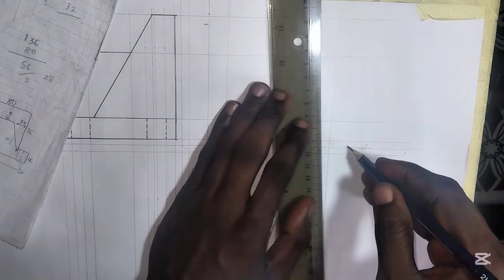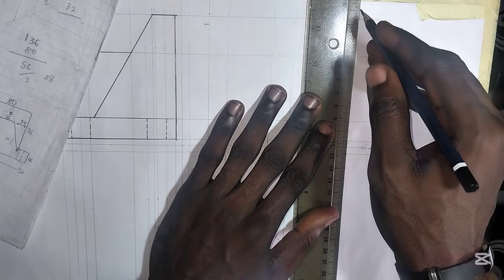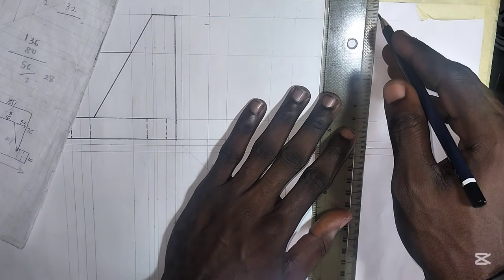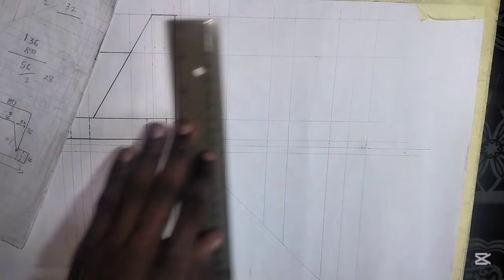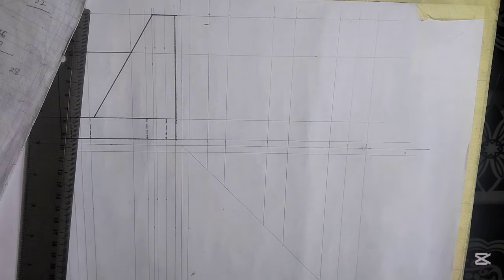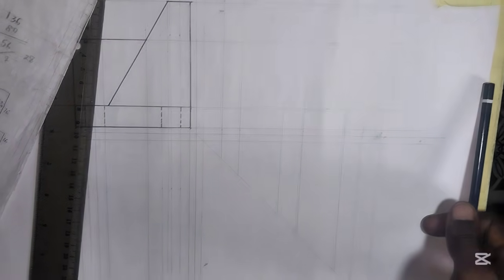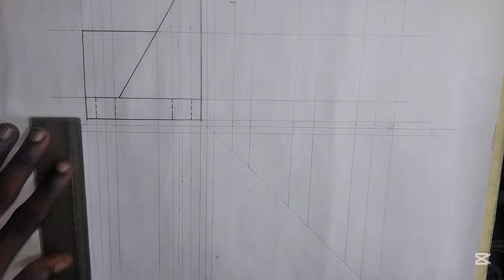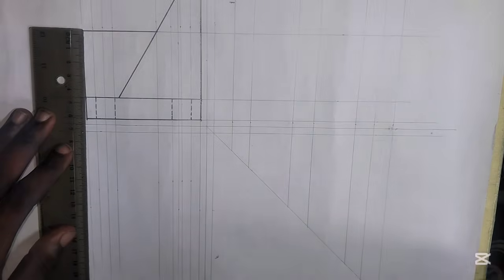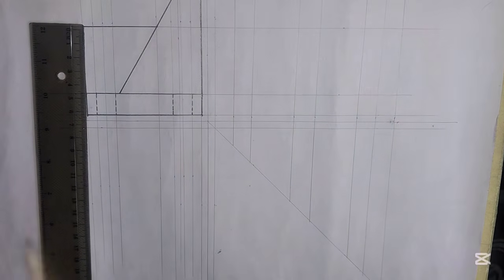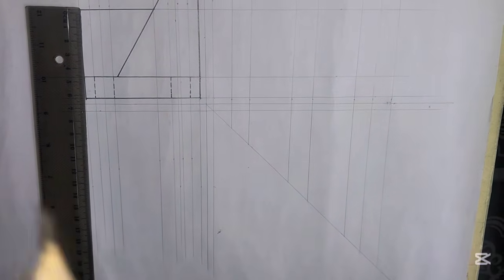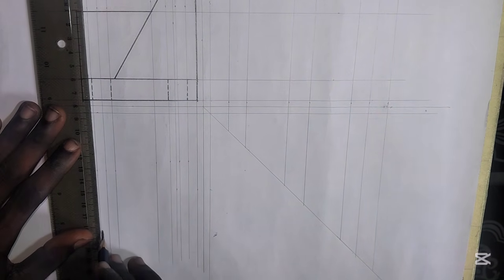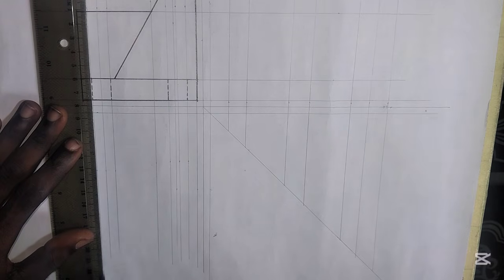I extend this line for it to go downwards. All right. After doing this, let me do the same thing at this lower part so that my work will be faster. First of all, let me extend all these lines downwards. You can see how I'm extending the line.